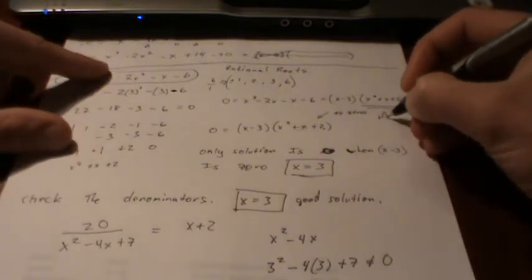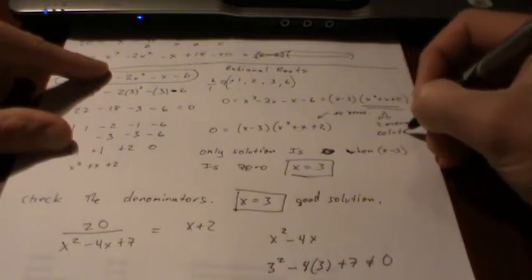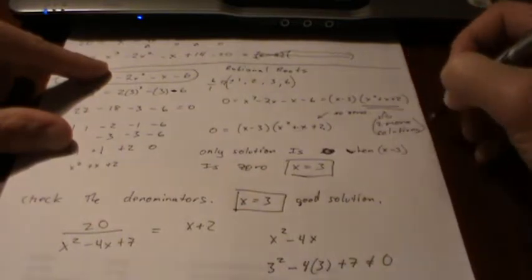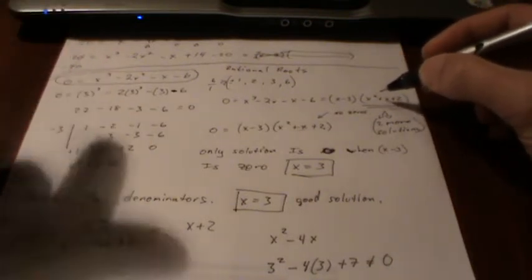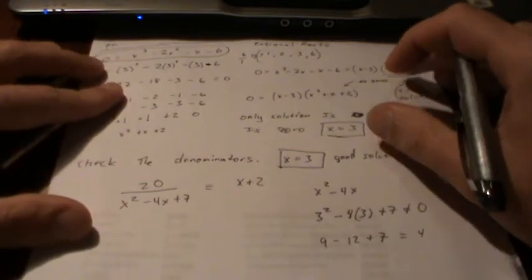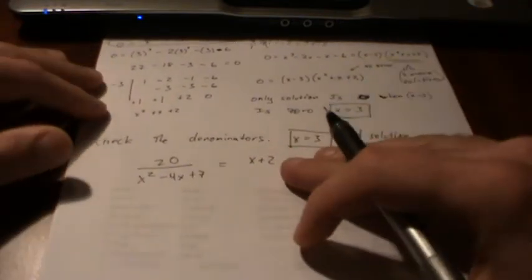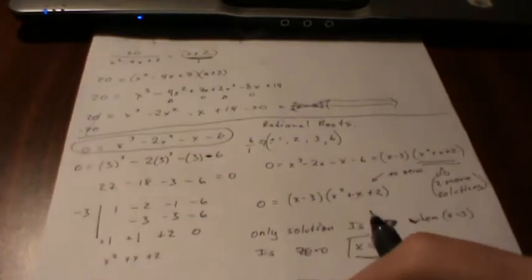Normally you would be able to factor this and you would get 2 more solutions. But in this case, since it's an odd one, you actually don't. And so that's basically the idea for rational equations.